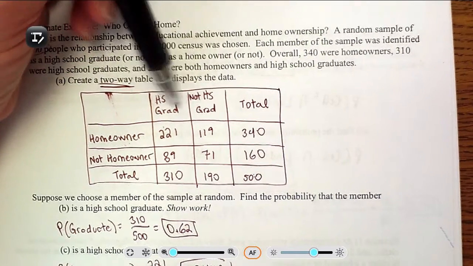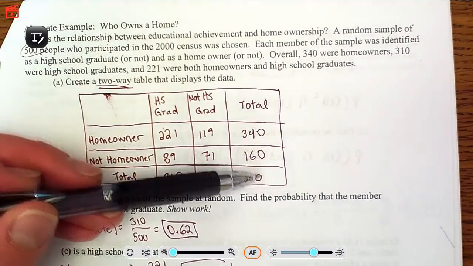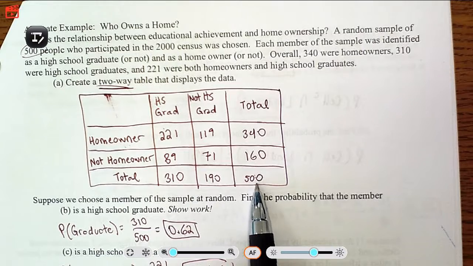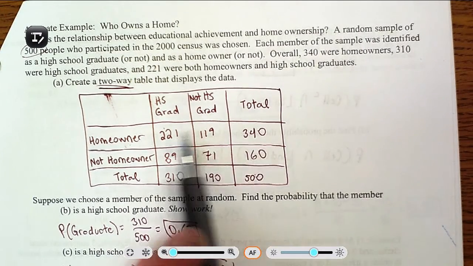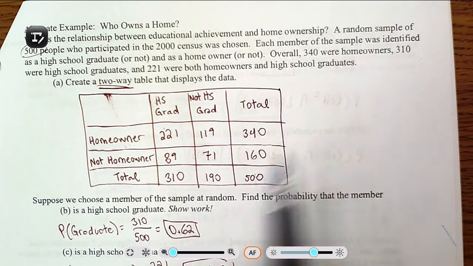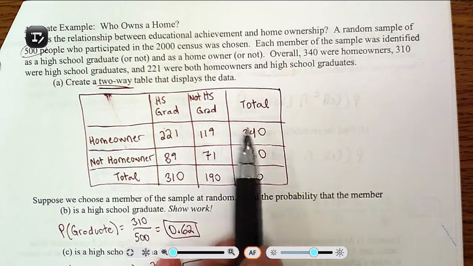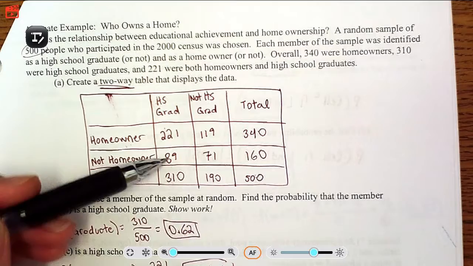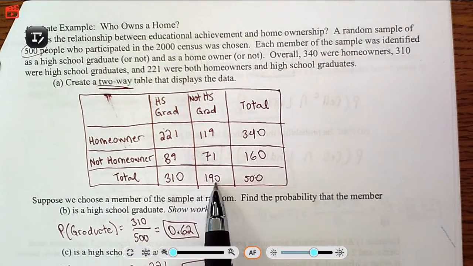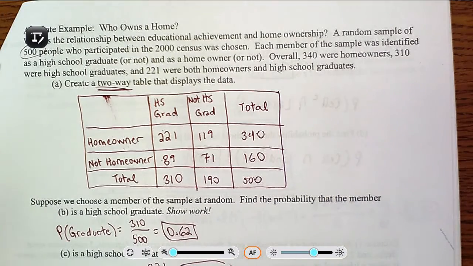So the first thing I'm going to do is put my variables down: high school grad, not high school grad, homeowner, not homeowner, and then another column for total. I know I have 500 people total, and they told me that 340 people were homeowners. That goes all the way in the total homeowners. 310 were high school grads, and 221 is in the intersection. So that gives me enough to make a subtraction to get 119, to make a subtraction to get 89, to make a subtraction to get 190, to make a subtraction to get 160, and then to make a subtraction to get your 71.